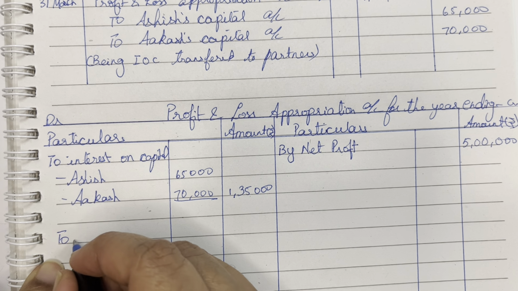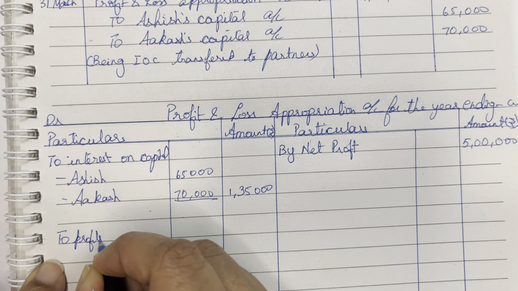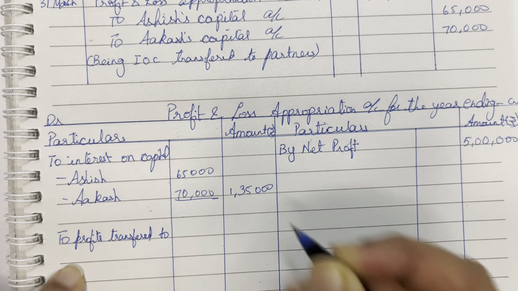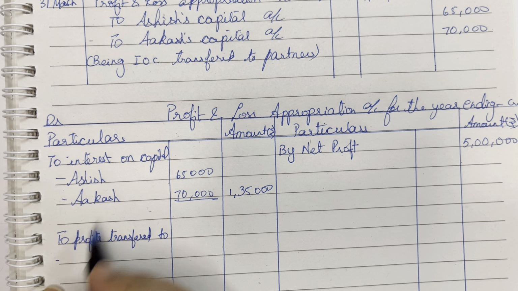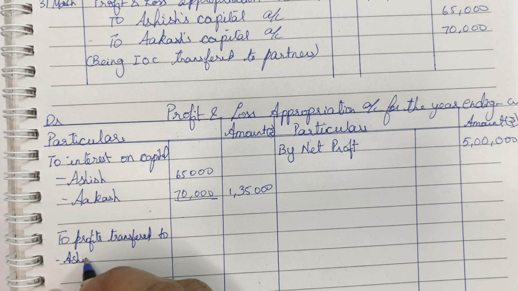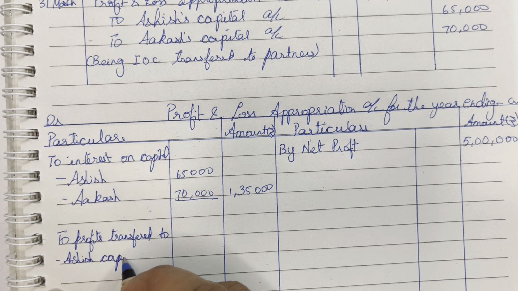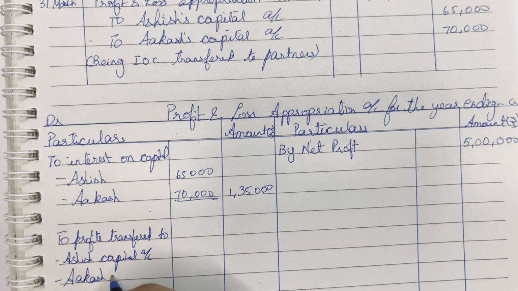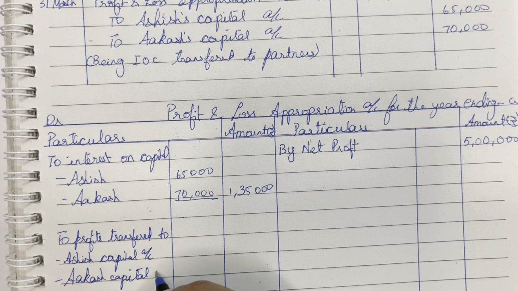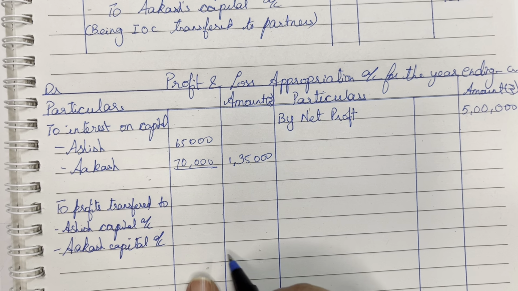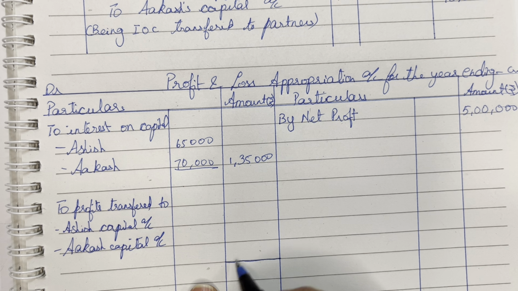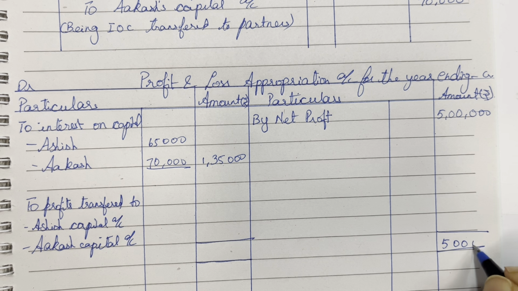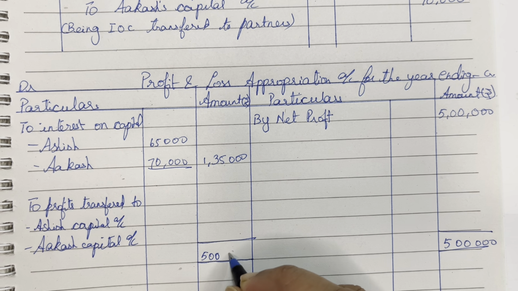Now 5 lakhs is greater than 1,35,000, so we get a profit here. So the next step is profits transferred to Ashish capital account and Aakash capital account. We'll bring down the total here. The total on either side will be 5 lakhs. The greater amount will be written on both the sides.